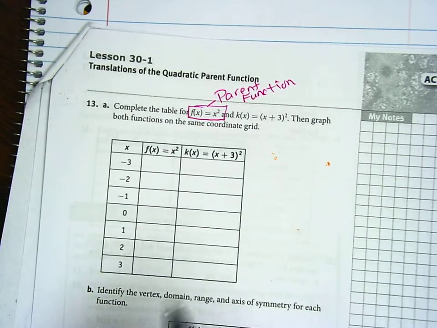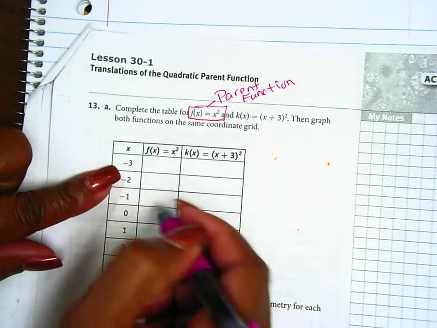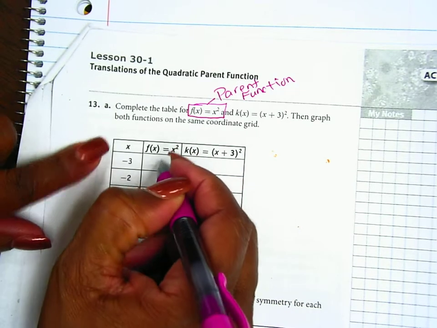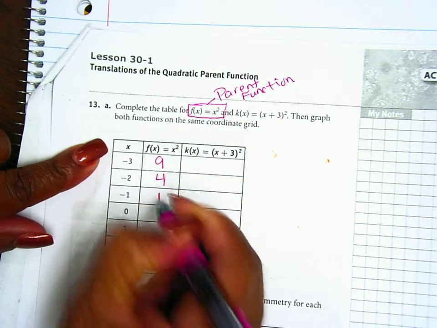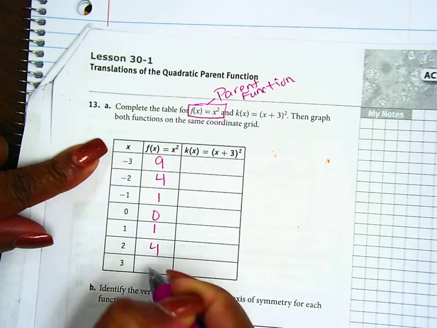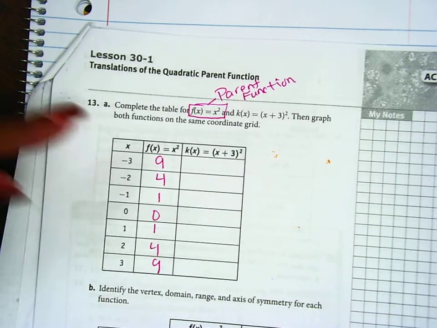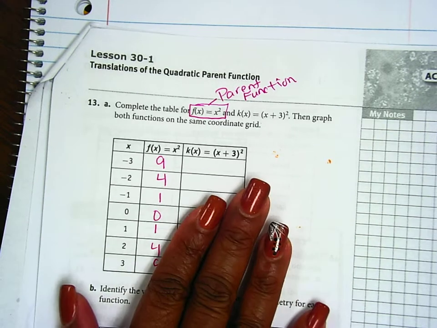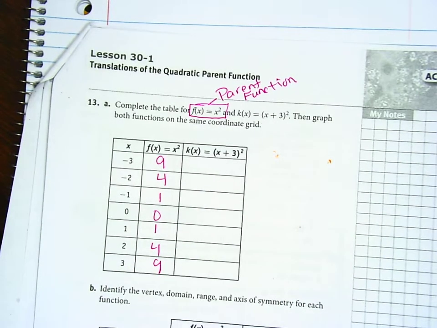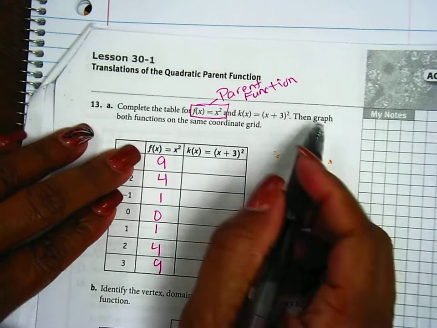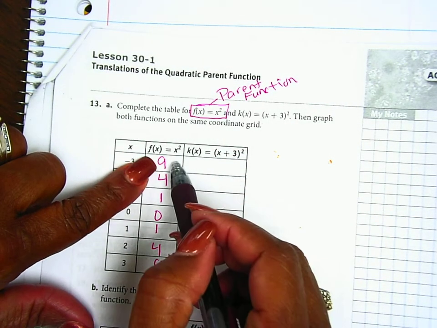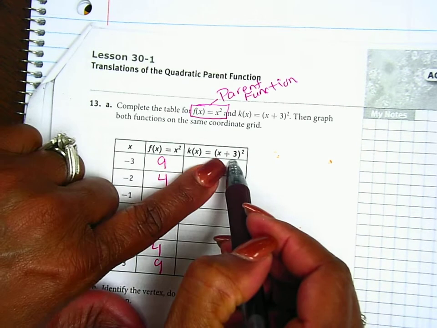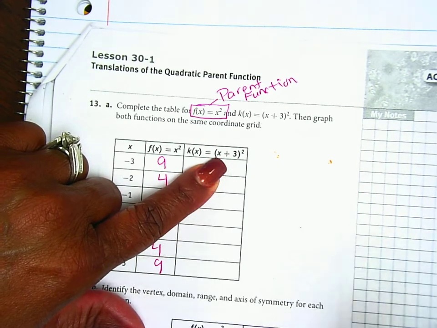So for the parent function, we know that the y values are all positive. So we know this: 9, 4, 1, 0, 1, 4, 9. We know that's the parent function. So now let's do the k of x for this problem. Keep in mind that on the others we could just do something to the 9, but here it's different because it's an x plus 3 squared.